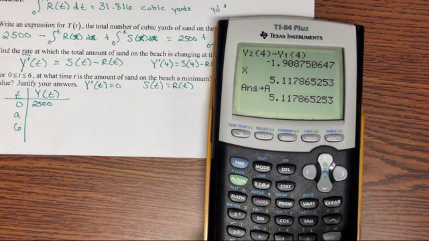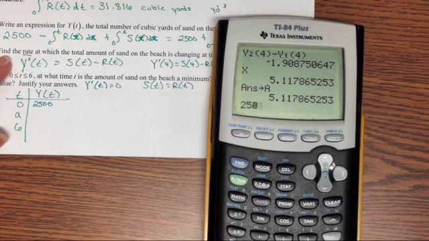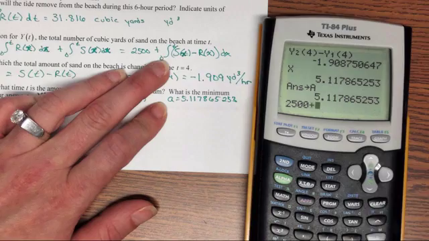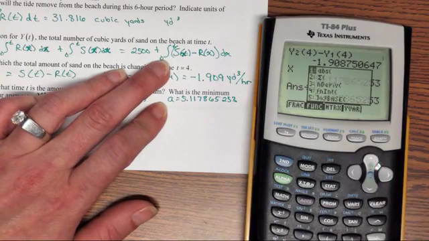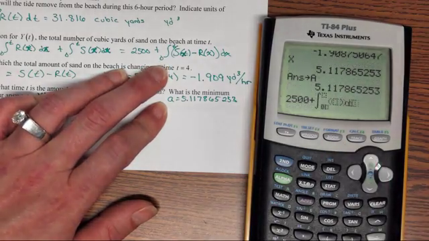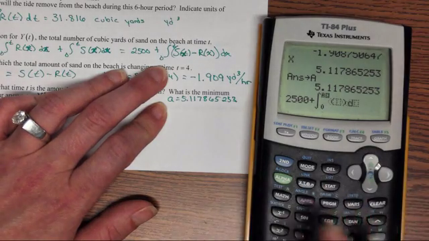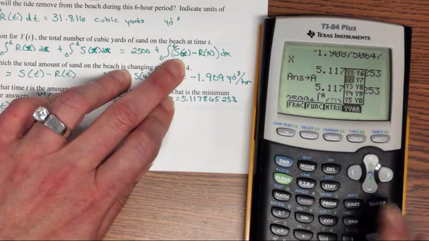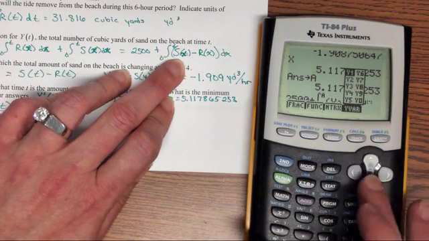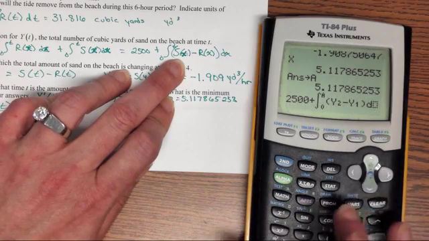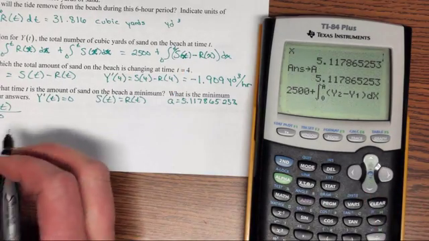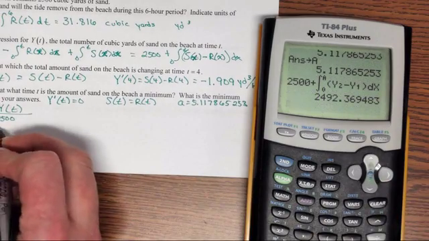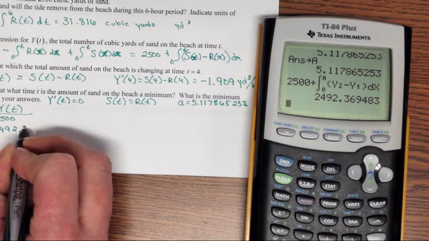At time A, I'll use this version, 2,500 plus the integral from 0 to A of s of t, which was y2, minus y1 dx. So 2,492.369.